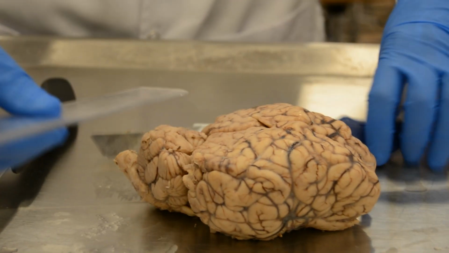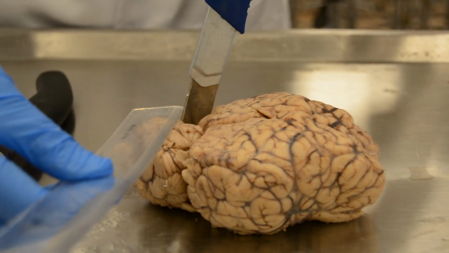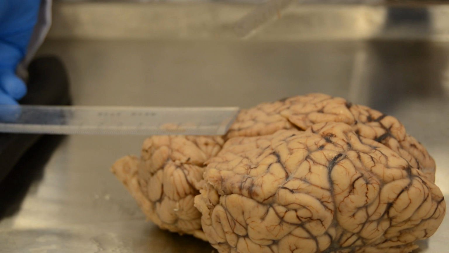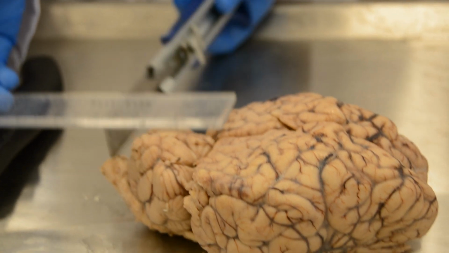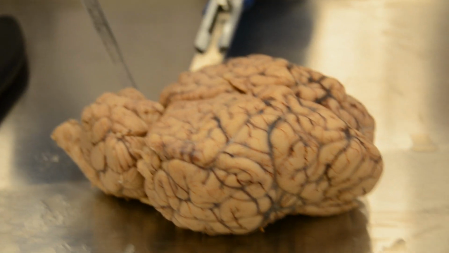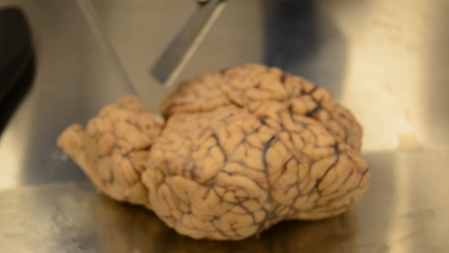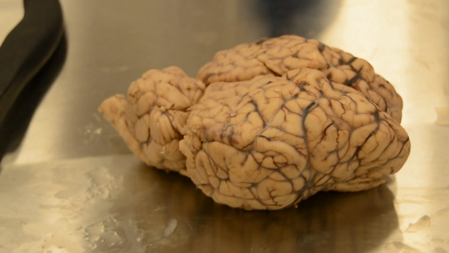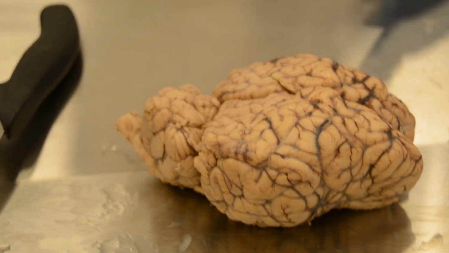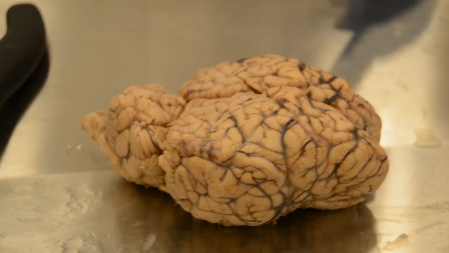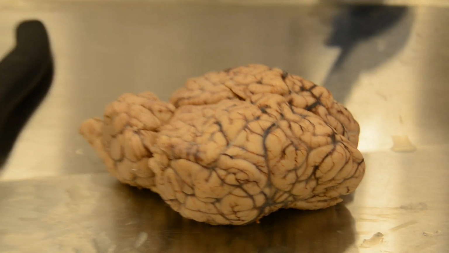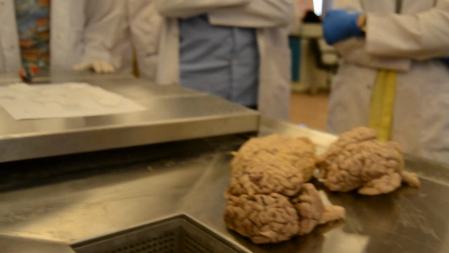The cerebellum is 6 by 4 by 4. In a human it's also around 6 by 4 and a half by 4. There are no big differences.